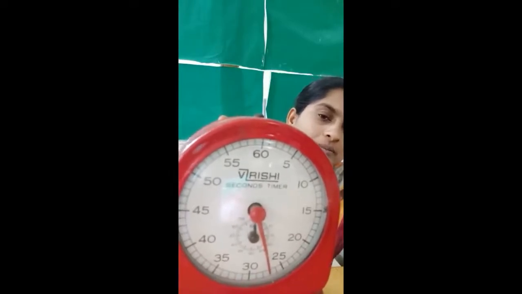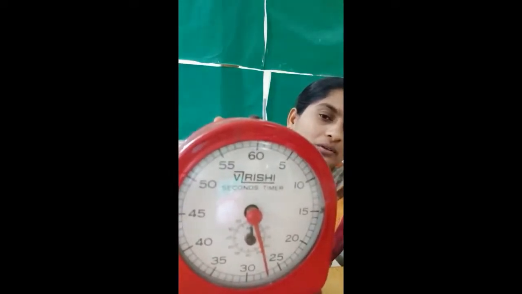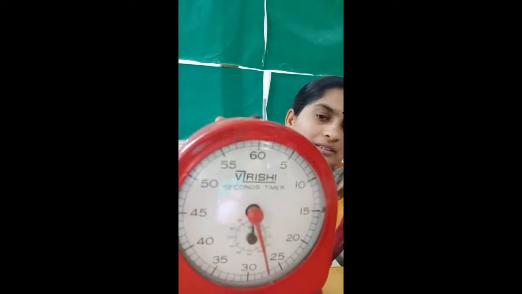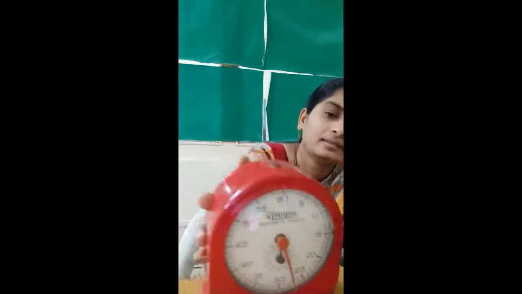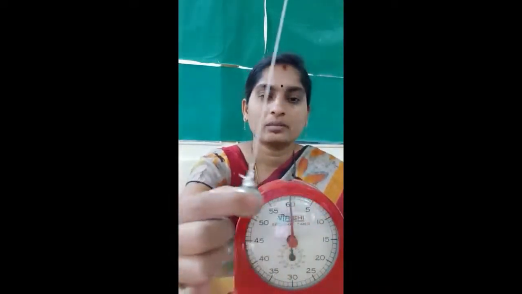In this experiment, you have to remember this 27 and write it as the T1 value. Next, you have to set the stopwatch to 0 first, then the experiment is carried out, or else the readings will be repeated. Now this is the mean position. You have to give some amplitude and let it oscillate.